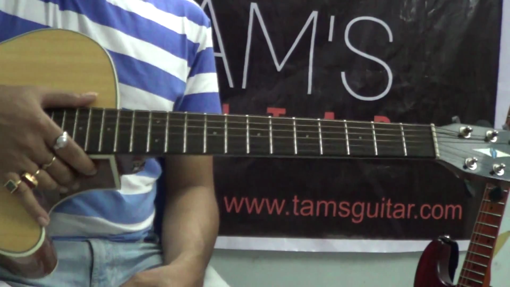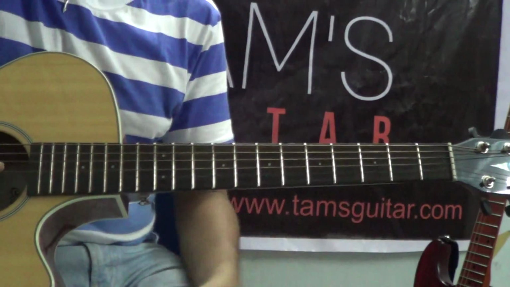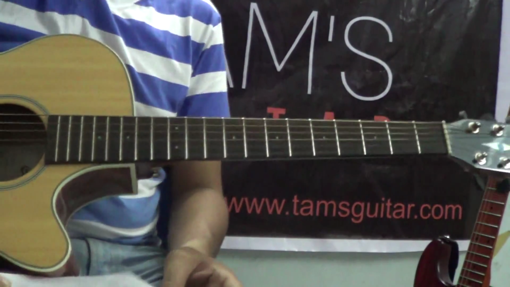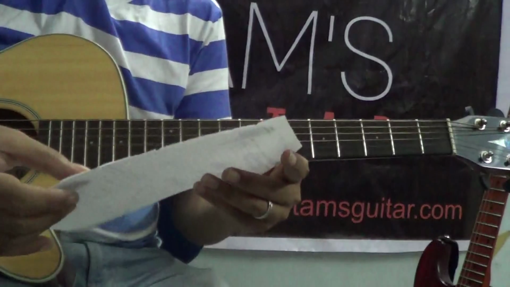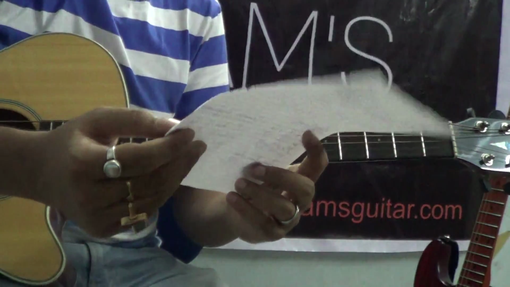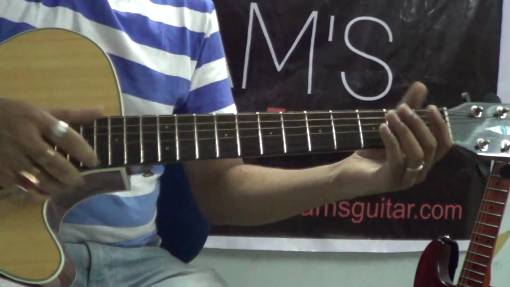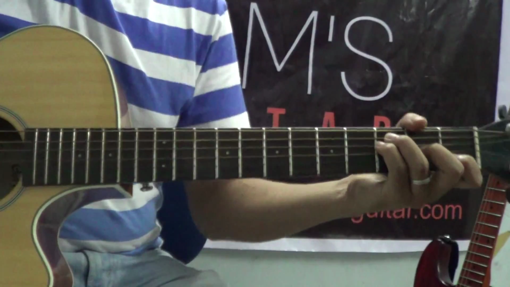Let us take the next chord, that is E minor. Now here it's F major, so we were talking about the C, A minor, F, G kind of a thing. So we are going to take the F major chord right now. So here we've got few options of F major chords.